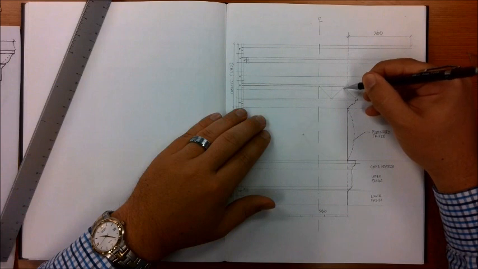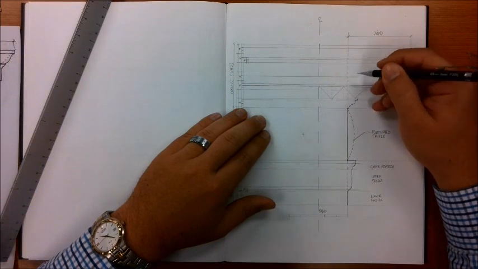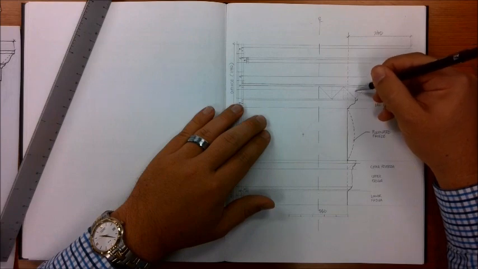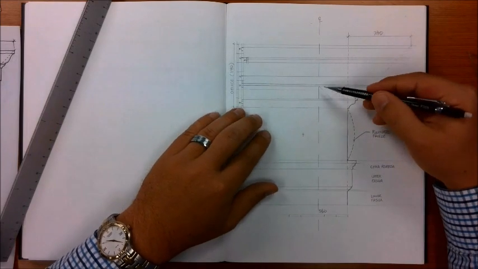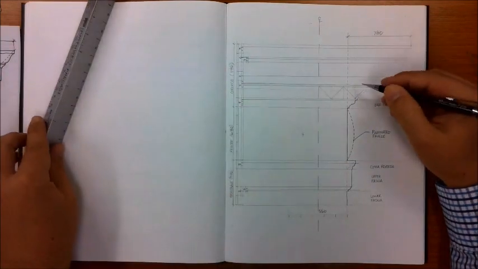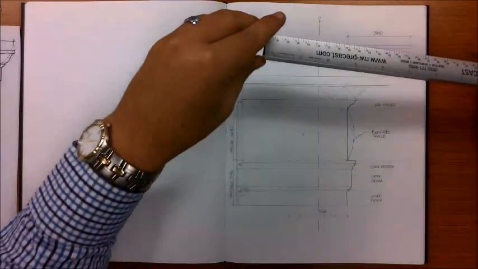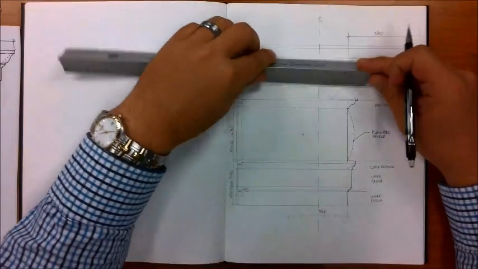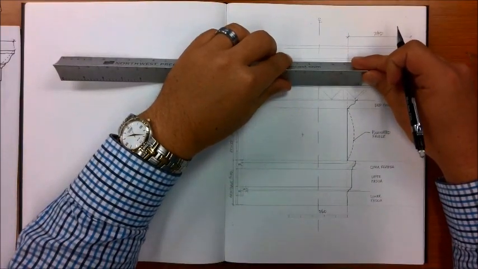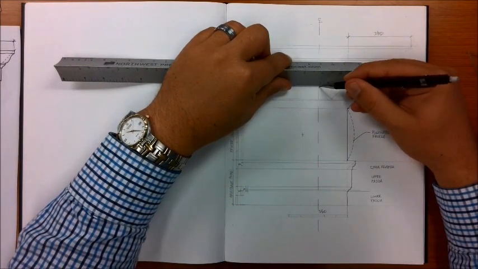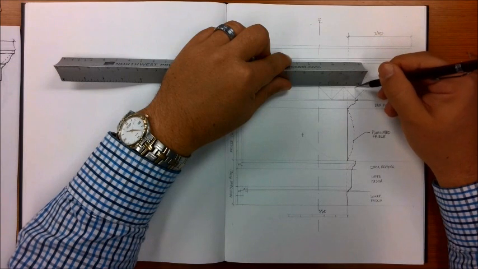Okay, dash a line up and down for each of these. And a good way to check it is that from the center line over to this one, we should have half D. And so half D is 1.5 inches. So if I measure that, we're still a little bit off.